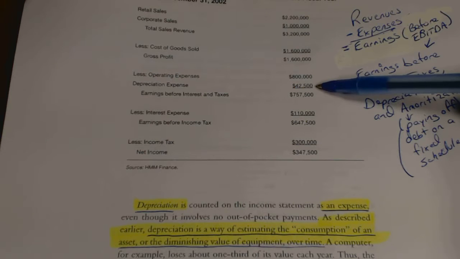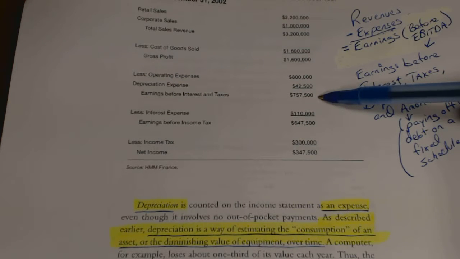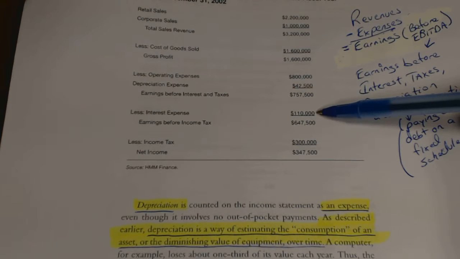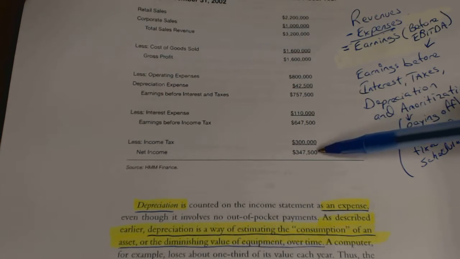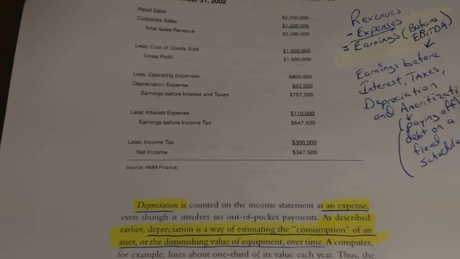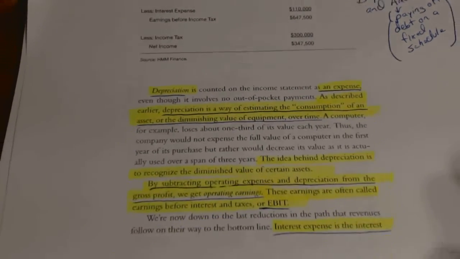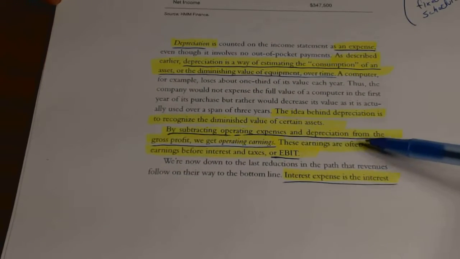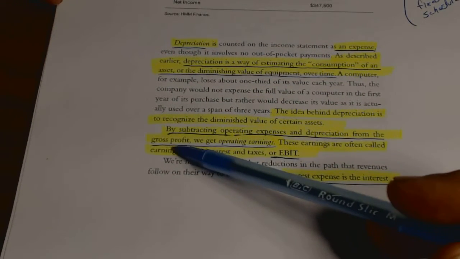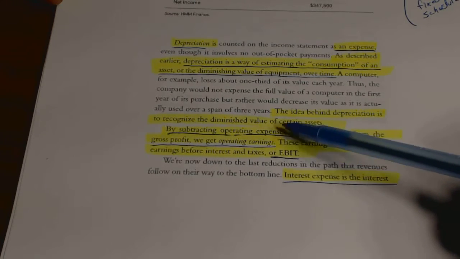Then they subtracted depreciation. That got you earnings before interest and taxes. Then they subtracted interest expense. Then they got earnings before income tax. They subtracted income tax. And then they got net income. Okay. So it just says by subtracting operating expenses and depreciation from the gross profit, they get operating earnings.